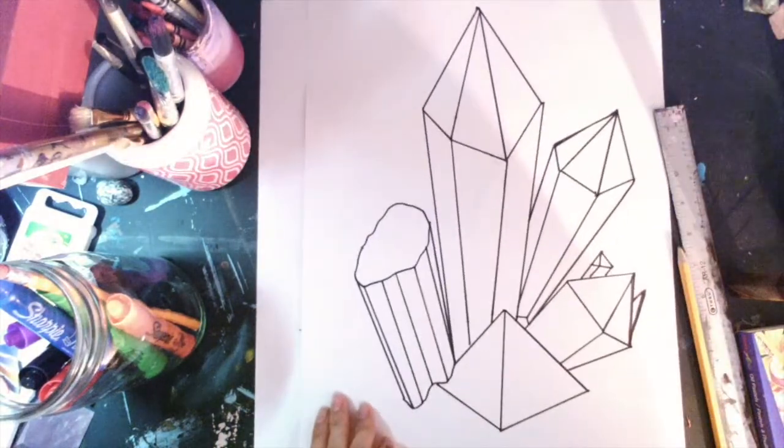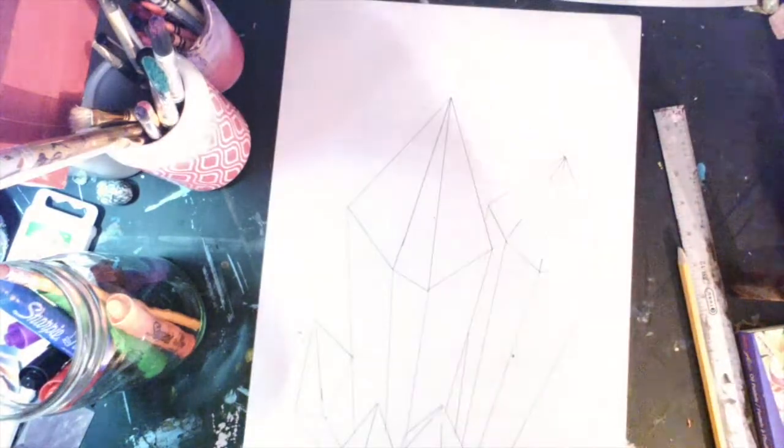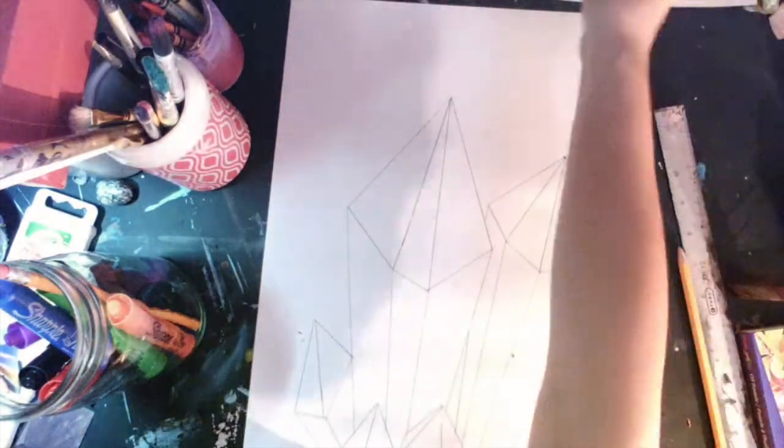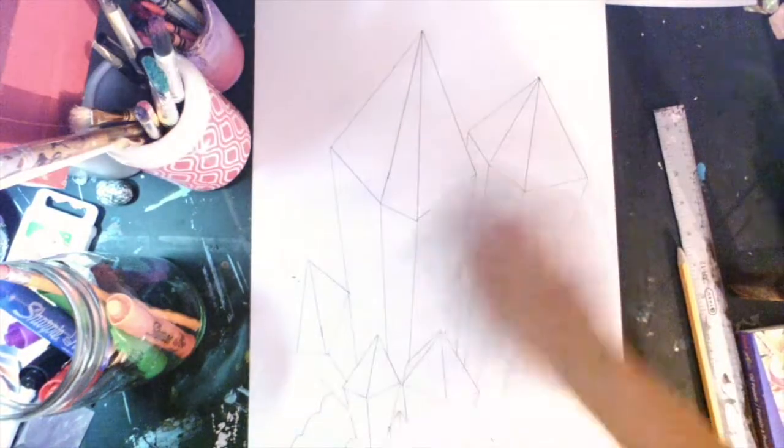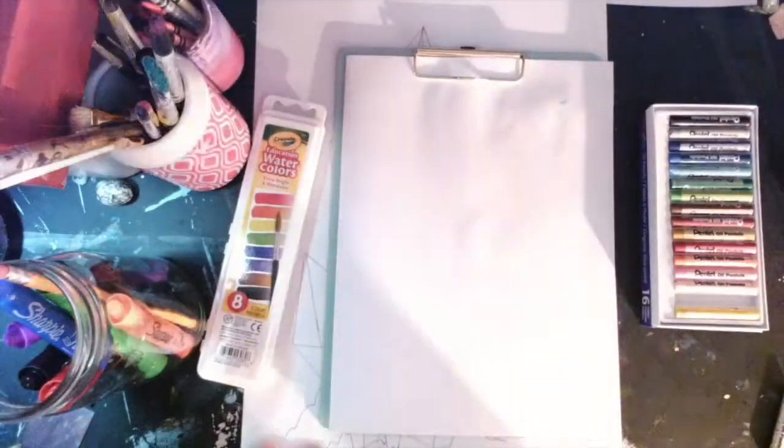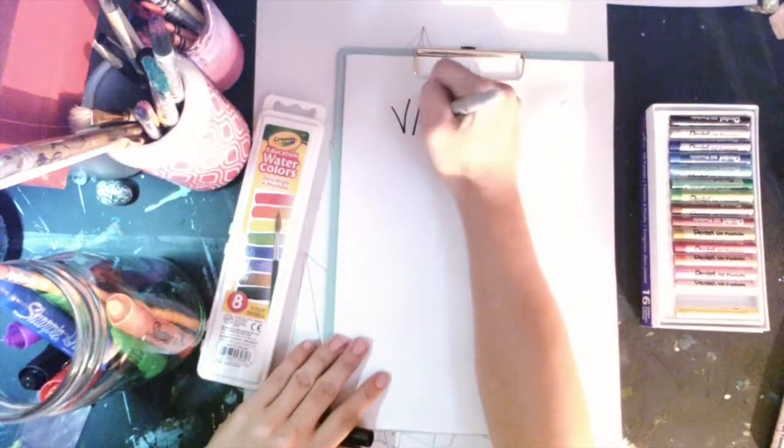I'm going to be adding the paint to this, not the black Sharpie because I showed you that in my example, but the pencil line, because I suggested that you use pencil line. And I'm going to show you guys how we're going to use the paint to make value. Okay, 4th and 5th graders, value.